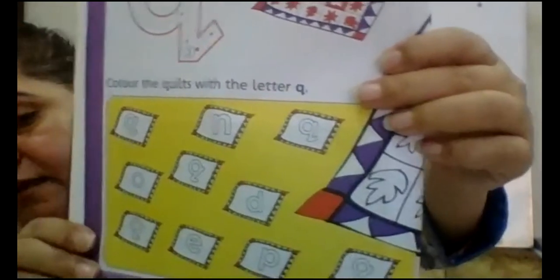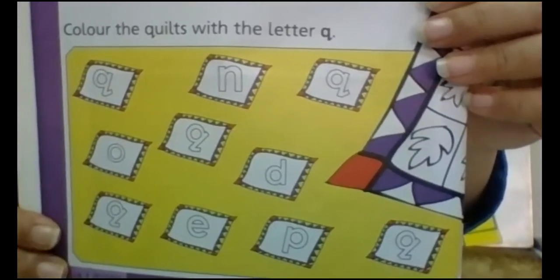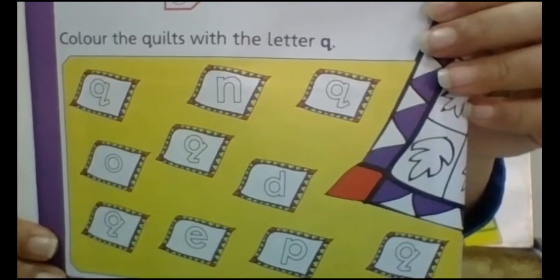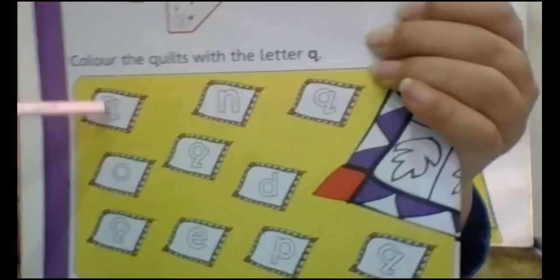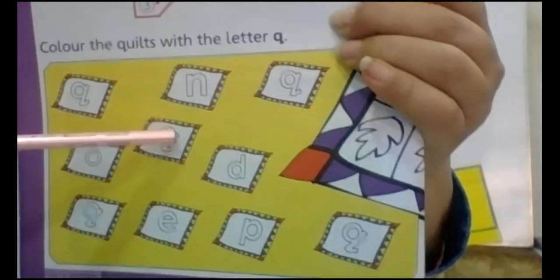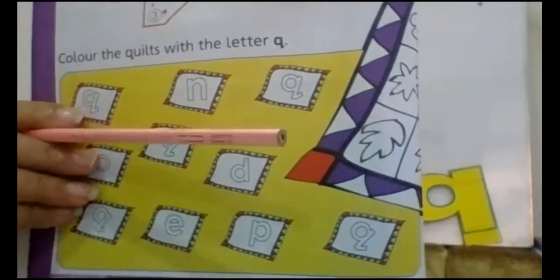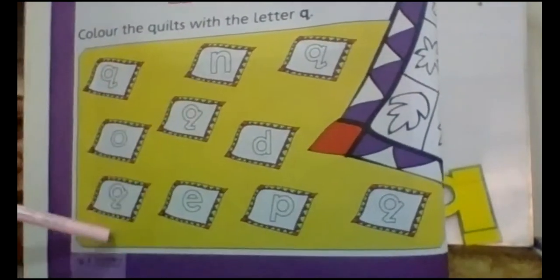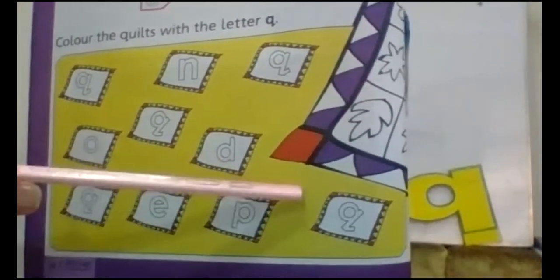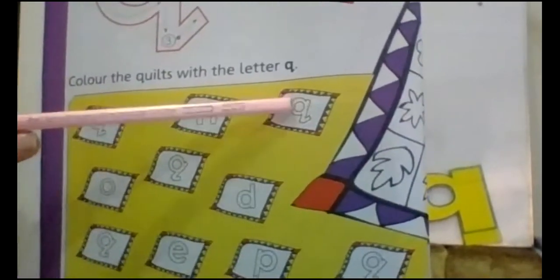Now just tell me how many Qs do you see over here? Everybody can see that? Yes, I'm putting it near the camera. How many Qs do you see? Count them. Yay, you can see 5. Okay, let's count. 1, 2, 3, 4, and 5.